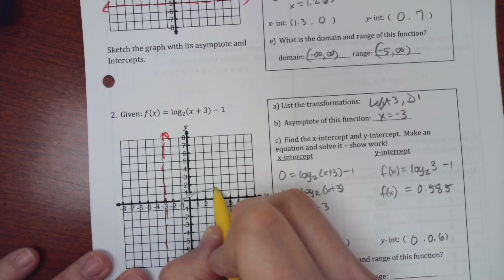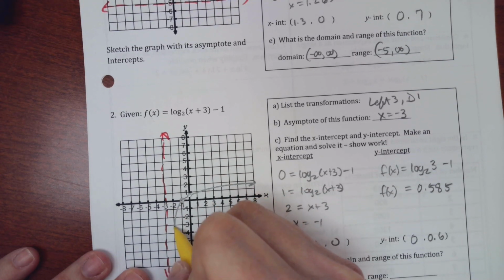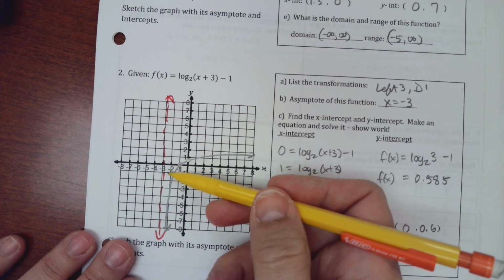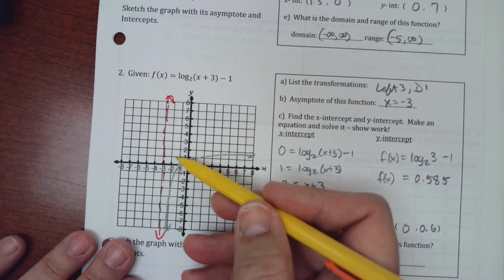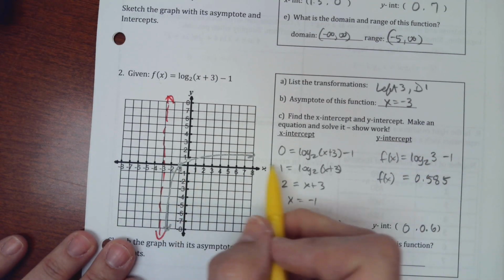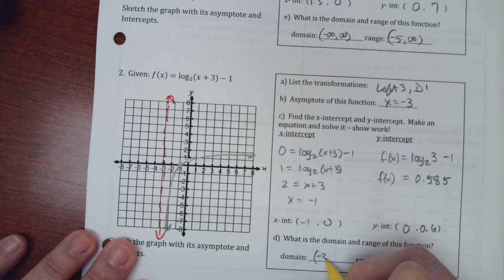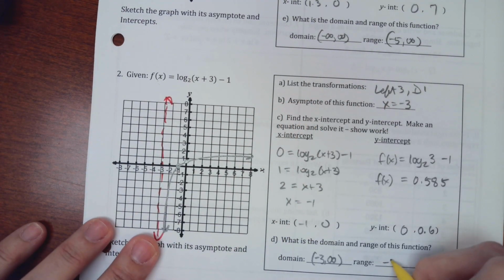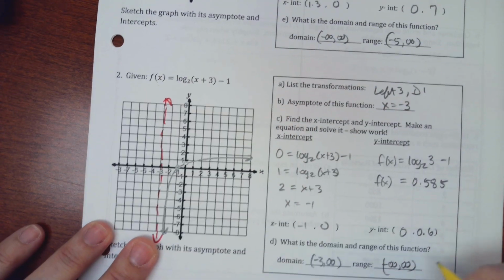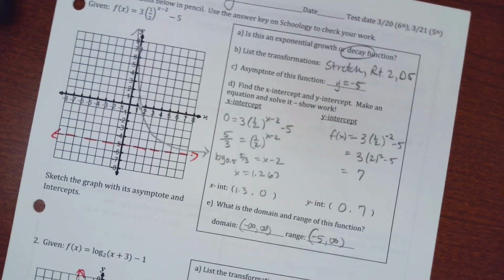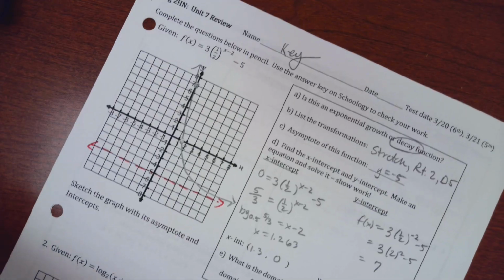So there's my log function coming up here and going towards my asymptote. My end behavior: as I approach -3, the graph goes to -infinity. As I go to the right, it keeps rising up to infinity. My domain, I can't go past -3, so -3 to infinity. My range is everywhere. It goes up and down forever, so -infinity to infinity. So notice the opposite behavior, right? The inverse behavior.